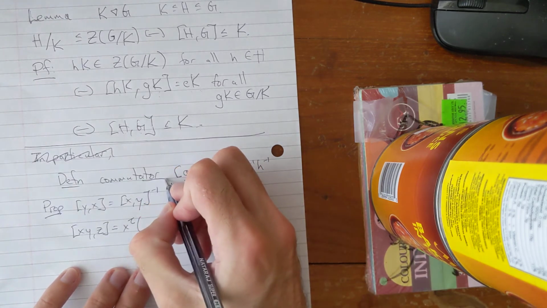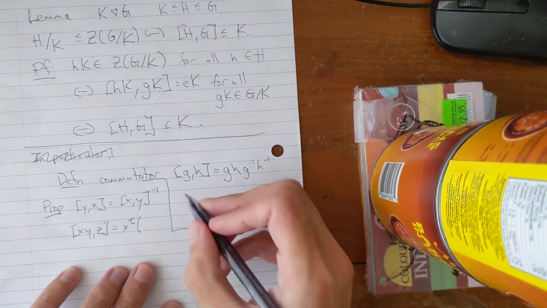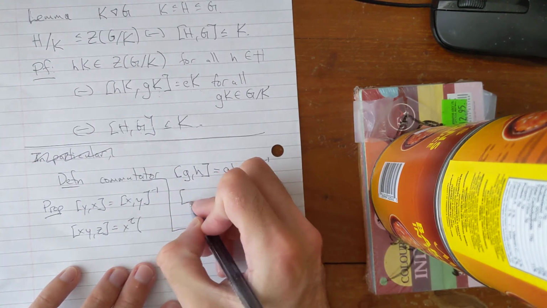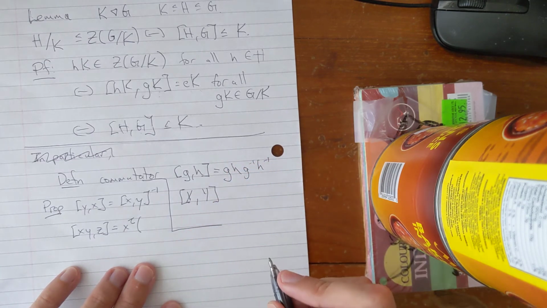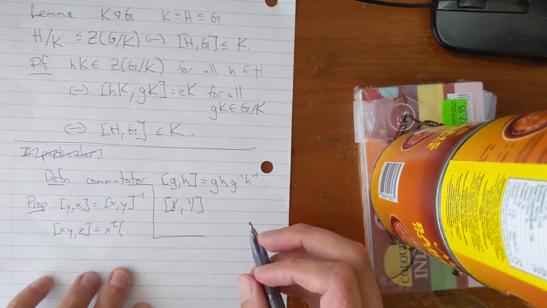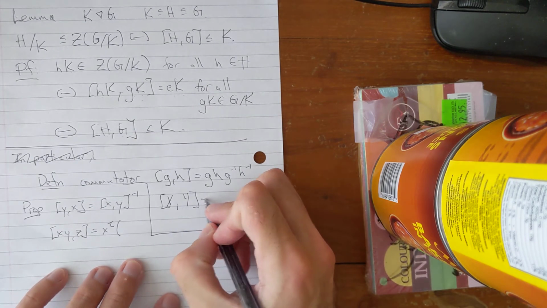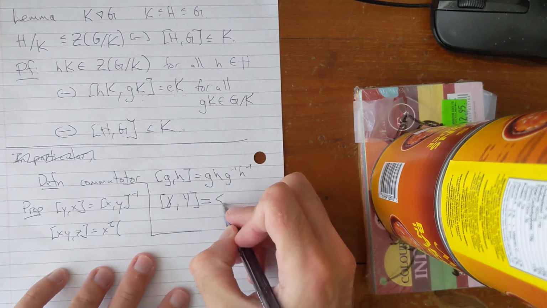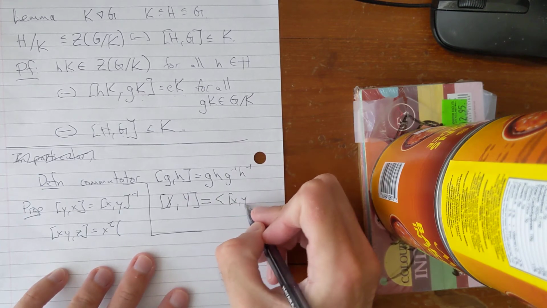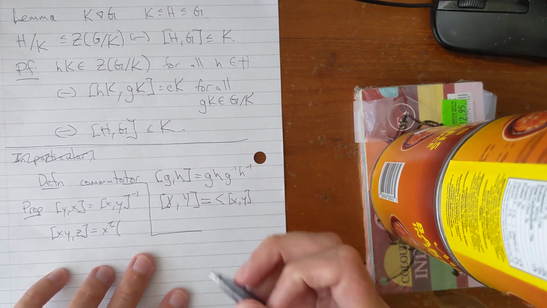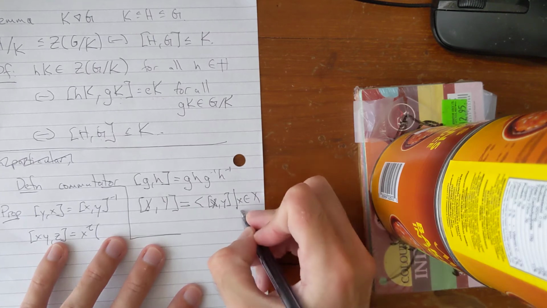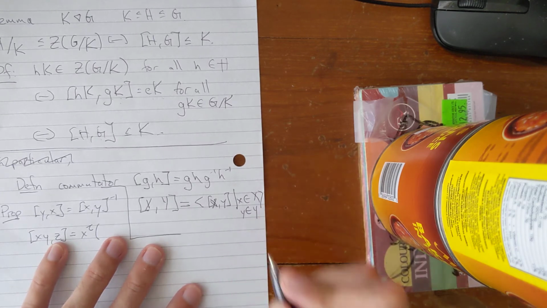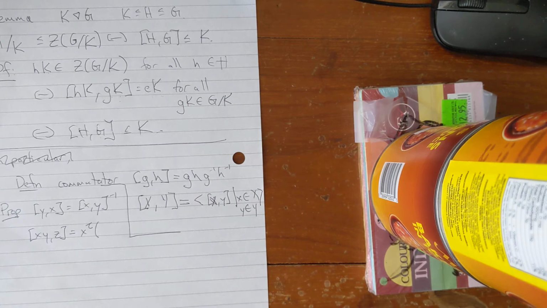But now if you have subsets X and Y, the commutator subgroup of X comma Y is just the subgroup generated by the commutator of everything in X with everything in Y. Okay, that's the commutator subgroup.